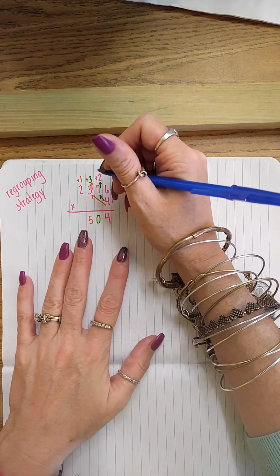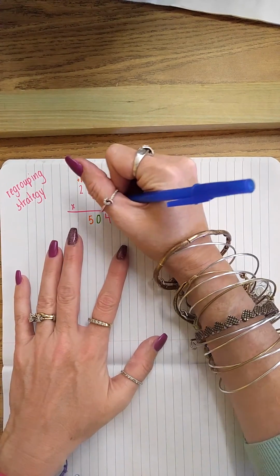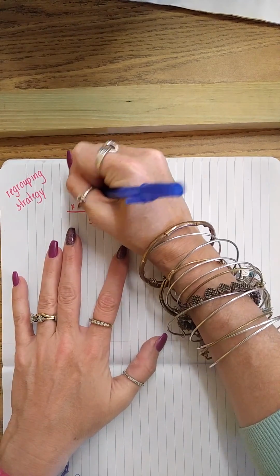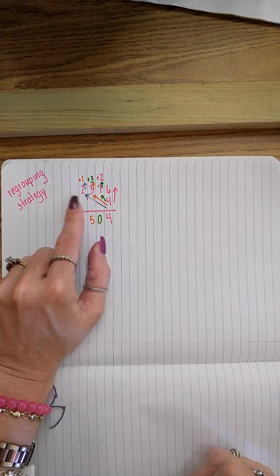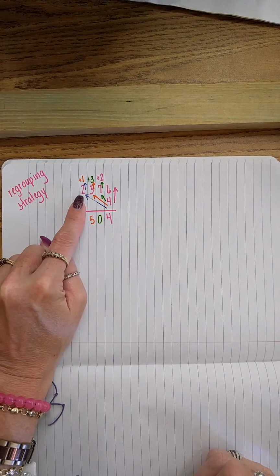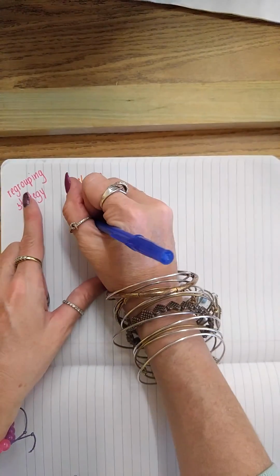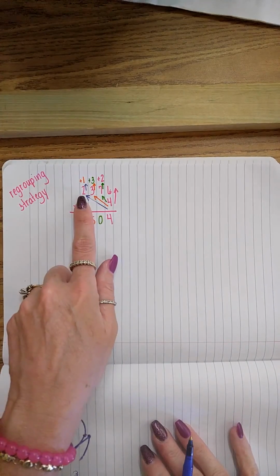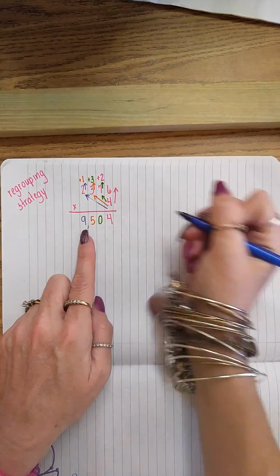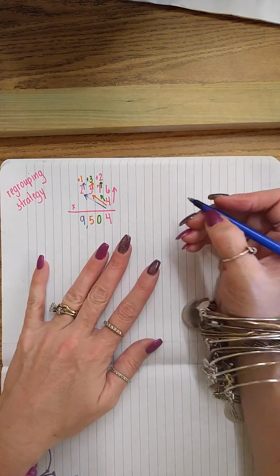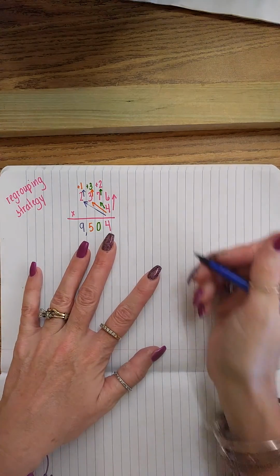Work on our thousands. 4 times 2 is 8, plus 1 is 9. So 2,376 times 4 is 9,504. Now, one of the things we ask the kids to do is to estimate their possible answer.